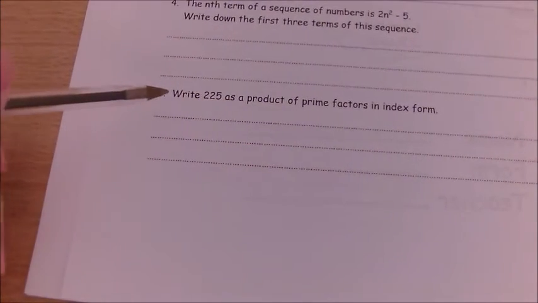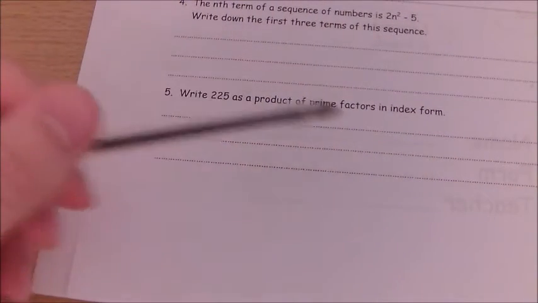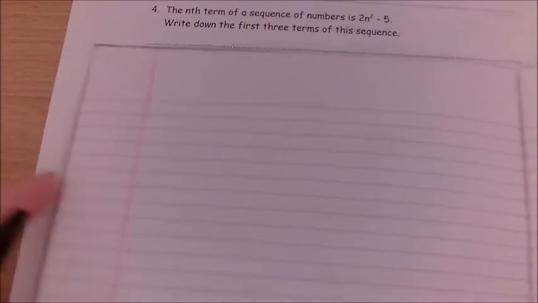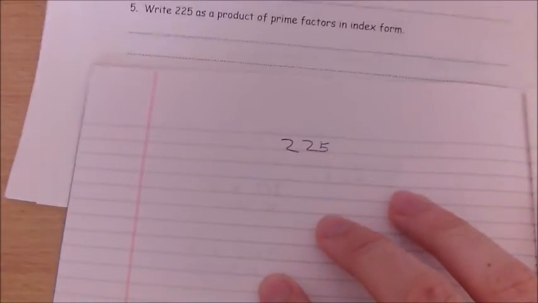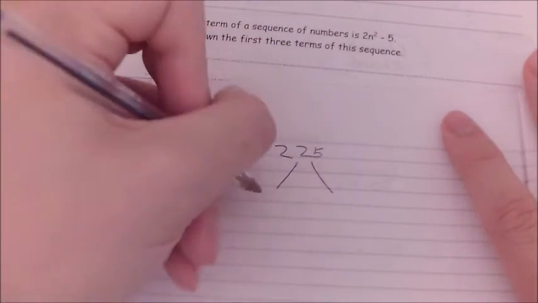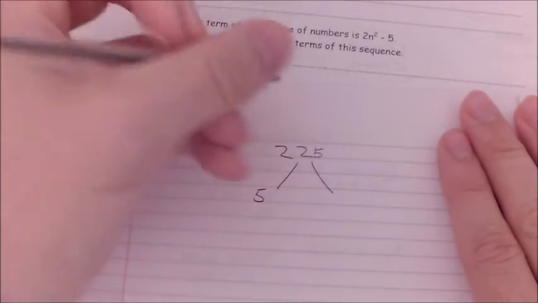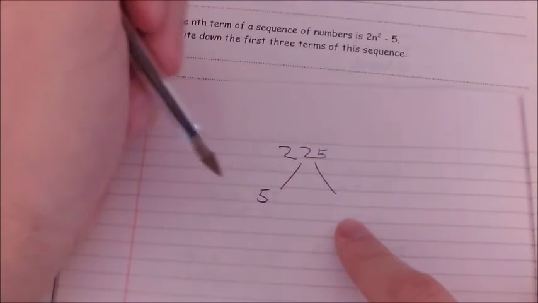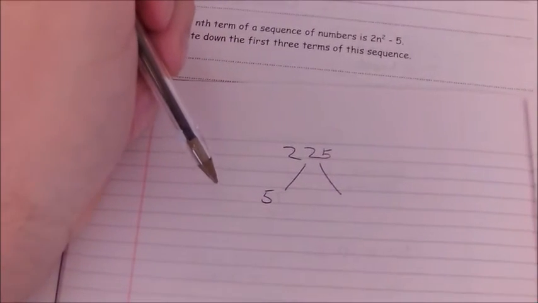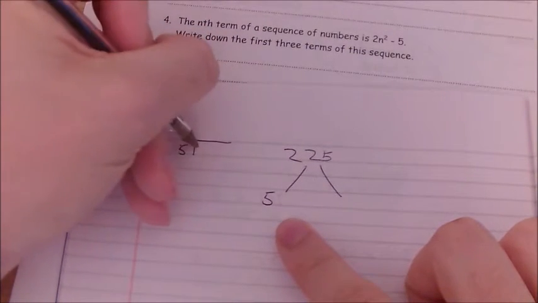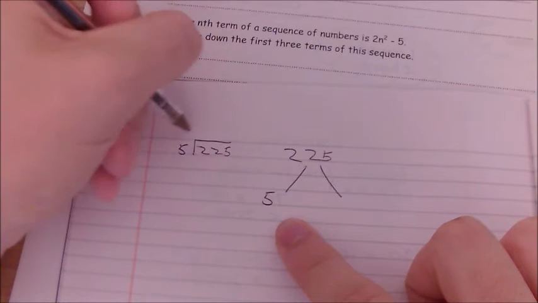Question 5 is write 225 as a product of prime factors in index form. So we have 225. We split it off into a prime factor tree. I know 5 goes into 225. We've got to work out 5 times something is going to be 225. I think it's 45. I'm not sure.